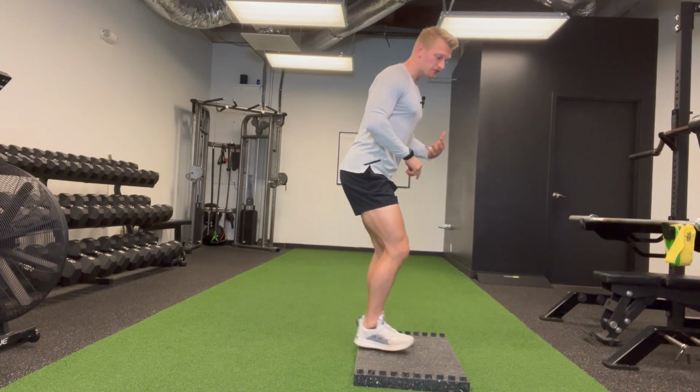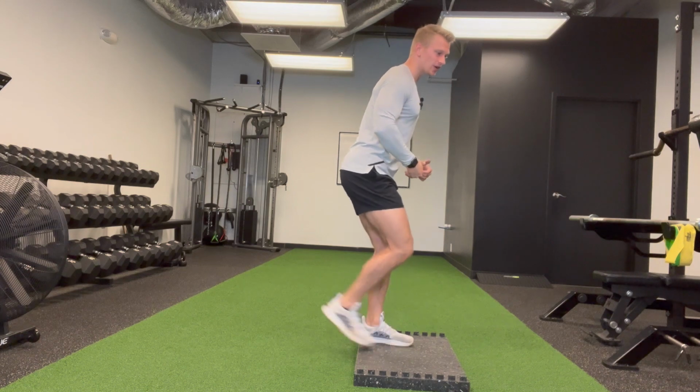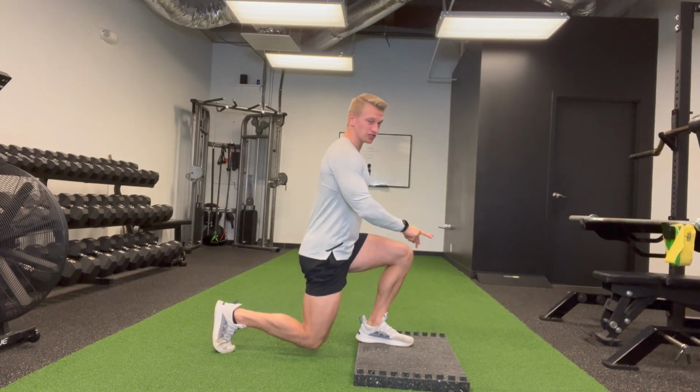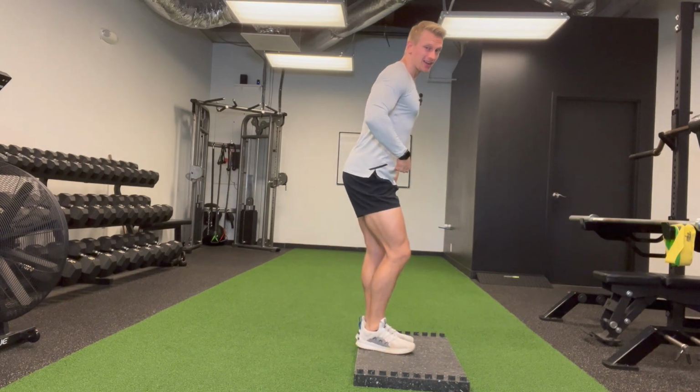So get your patient familiar with recognizing what's going on with their knee, and are they pushing it forward, and are they pushing it back as they should be.